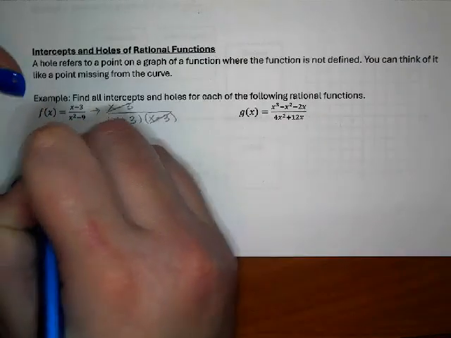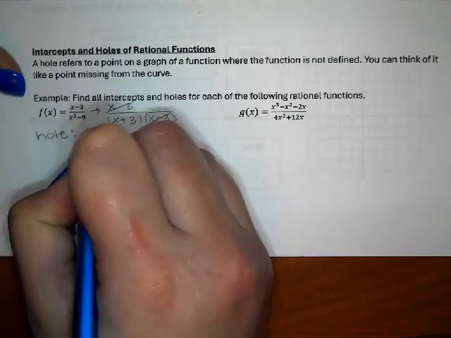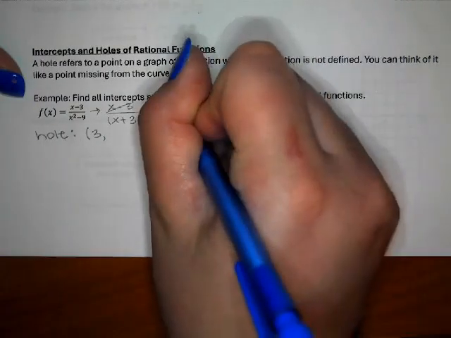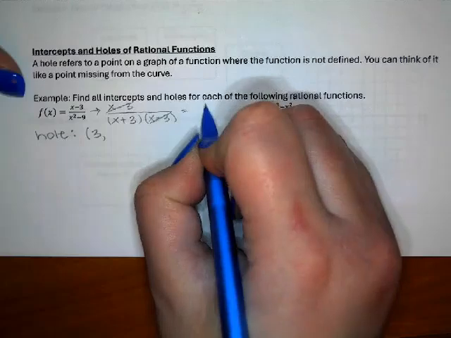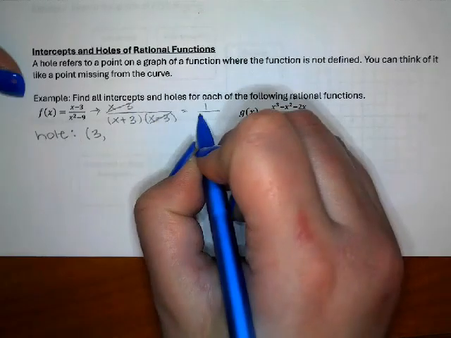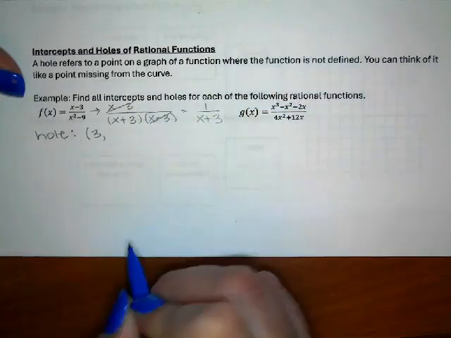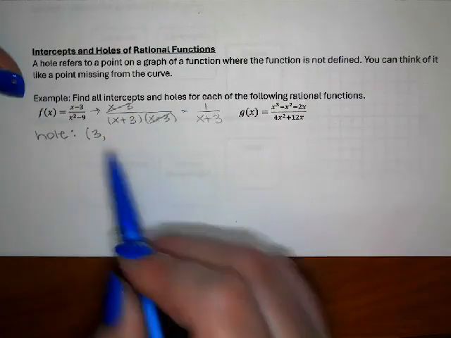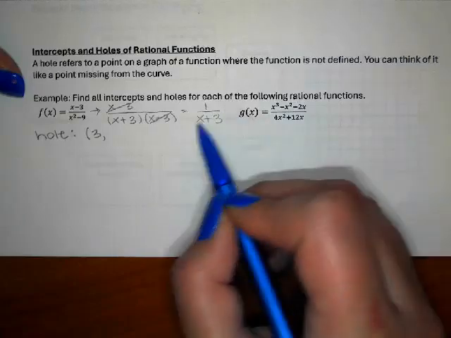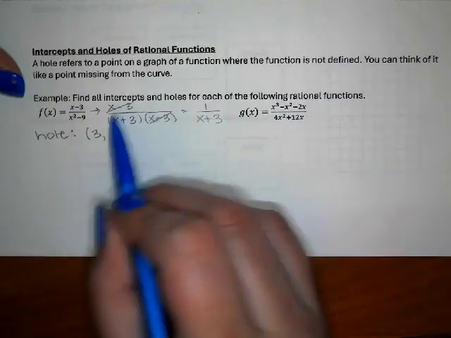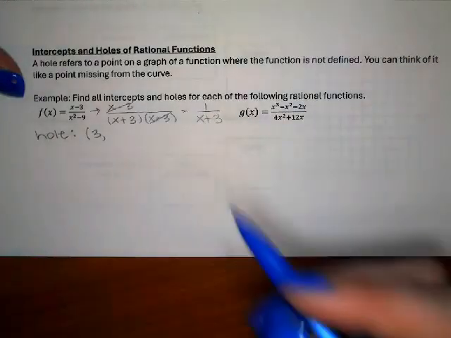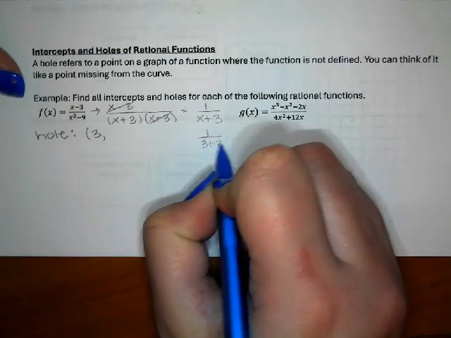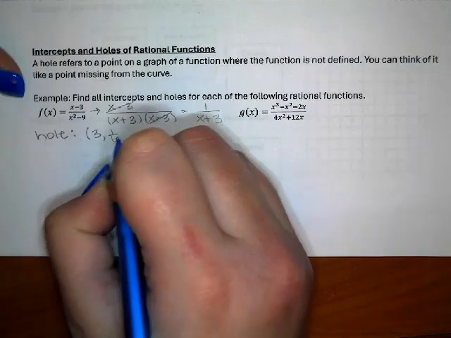So we're going to say that the hole occurs at an x-coordinate of 3. And then to find the y-coordinate, you just take the resulting equation after you have canceled that factor out. So whatever factor cancels tells you the location of the x-coordinate of the hole. The y-coordinate of the hole you get from looking at the remainder of the function once you've taken that factor out and then plugging in that x value. So if we have 1 over 3 plus 3, this would be 1/6, and so that's the y-coordinate of the hole.